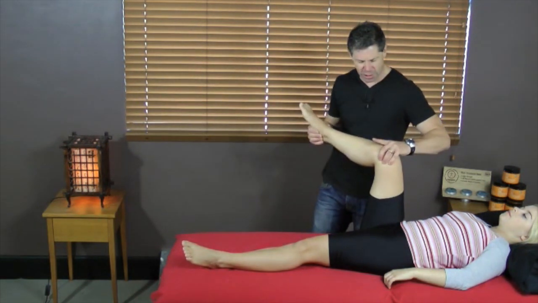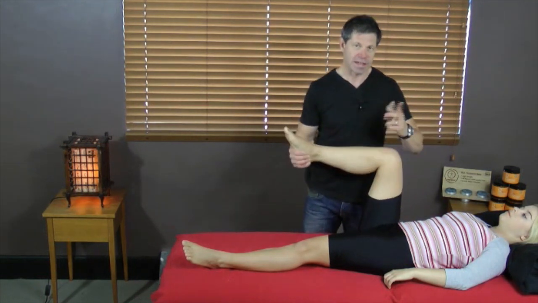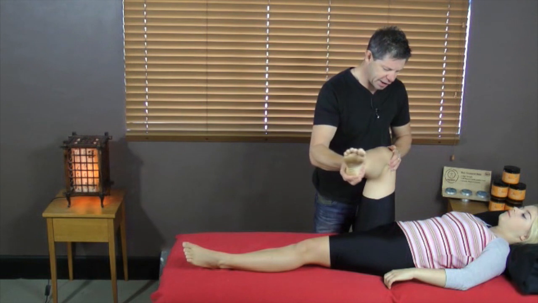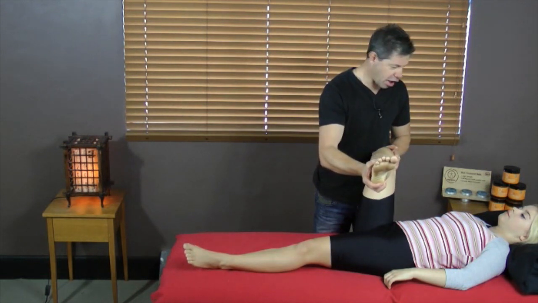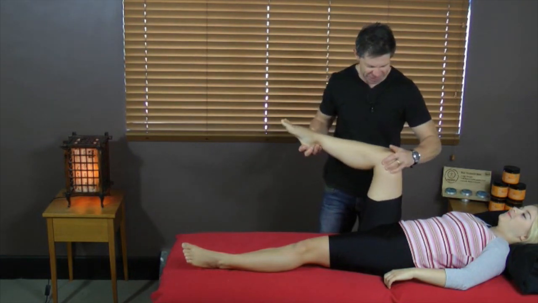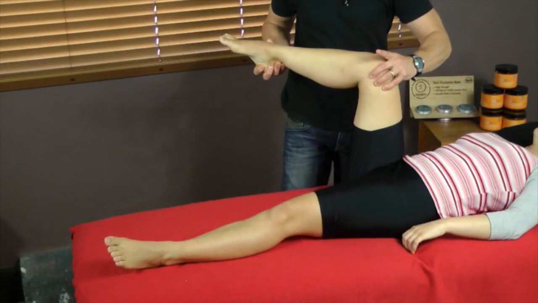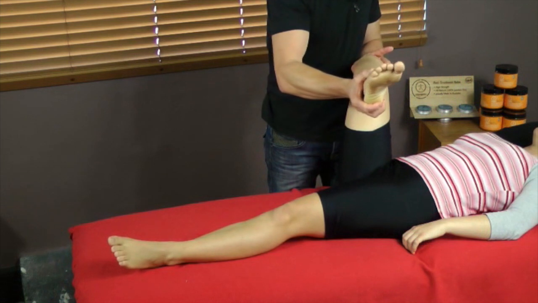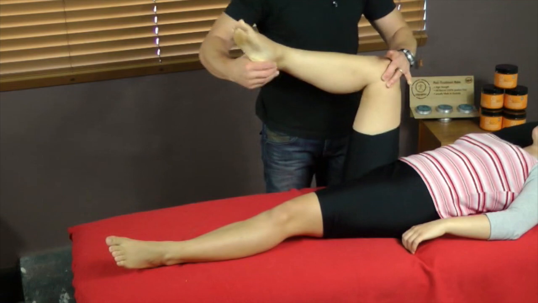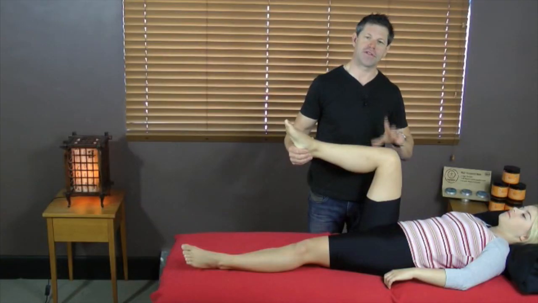So, you know, for most people about 45 degrees is the average. Now, that's internal. Now we're going to take it into external. So Jenna's got a lot more external rotation than she has internal rotation, but that's not necessarily uncommon. So when I'm doing that, are you feeling any restriction anywhere there, Jenna? No? Pretty good? Okay. All right, so that's internal, external rotation.